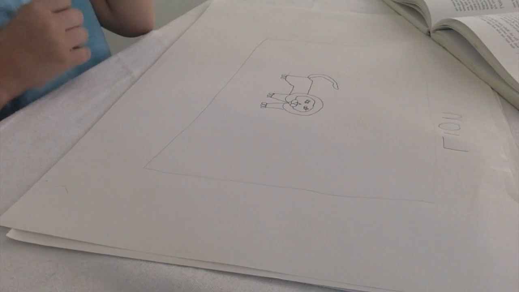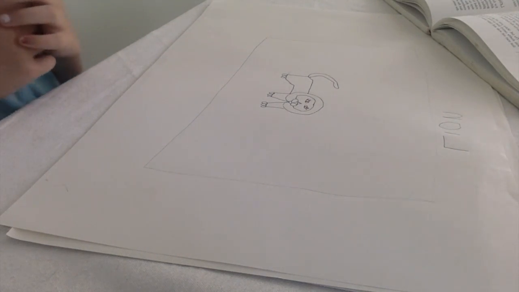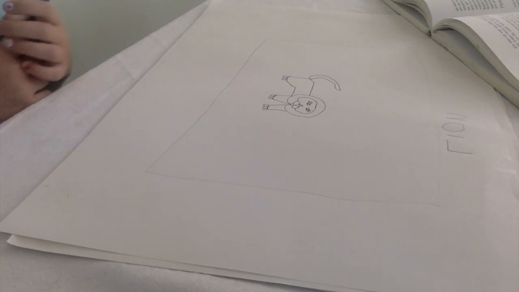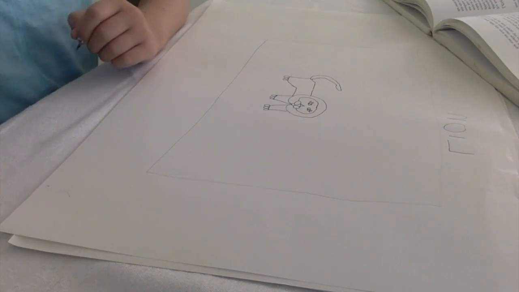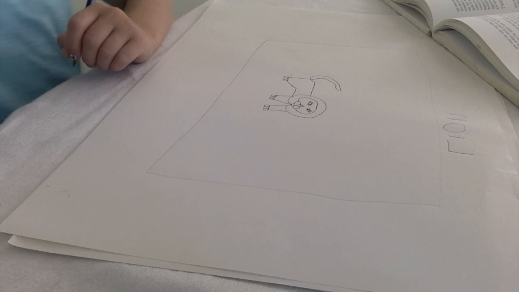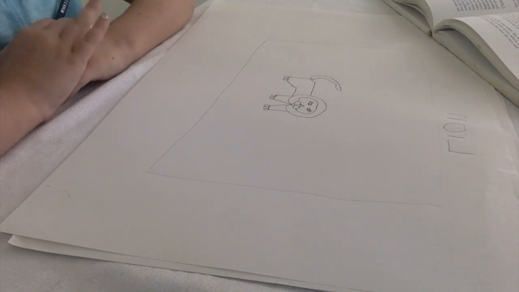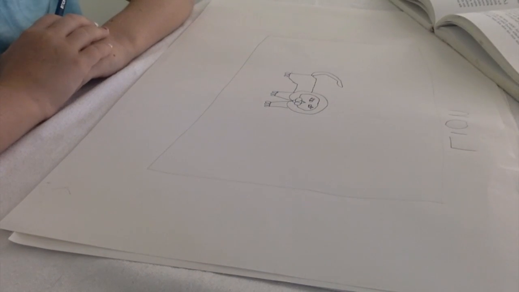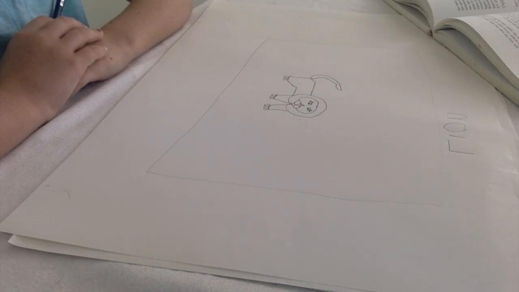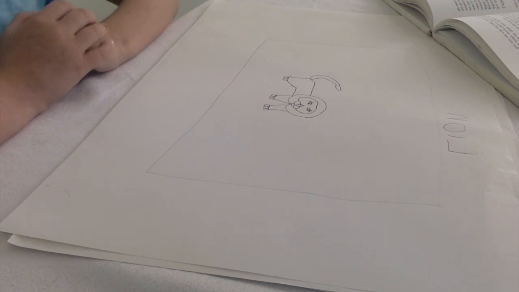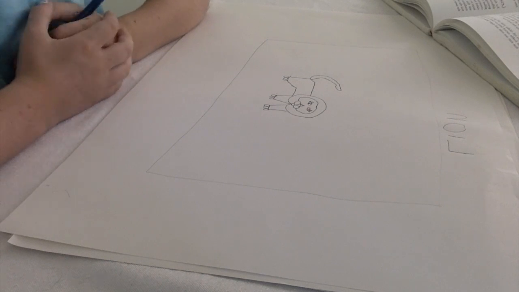All right, Tessa has finished Leo the lion, and she is starting to work on the background. Now I'm going to let Tessa work on her background on her own, and we will see what environment she chooses at the end of our video. But you guys can brainstorm and think about where you want to put your lion. And meanwhile, we're going to talk about an artist who loved drawing animals.